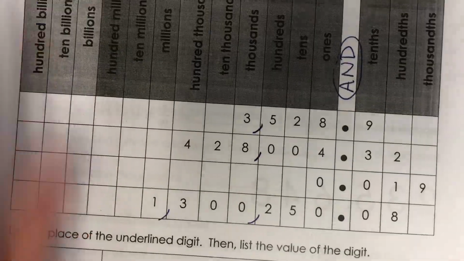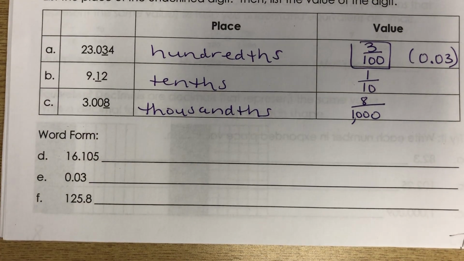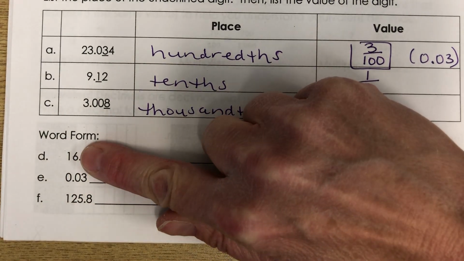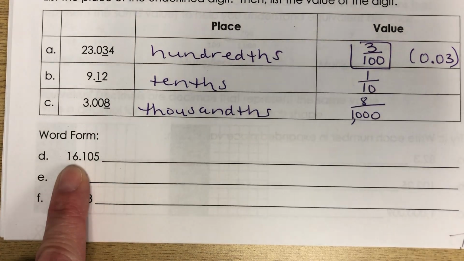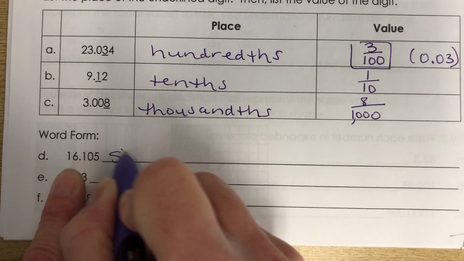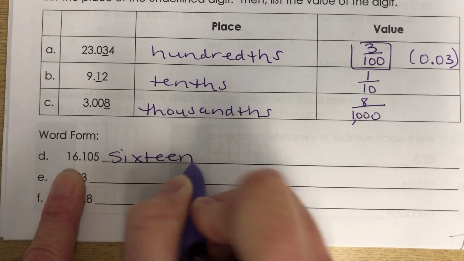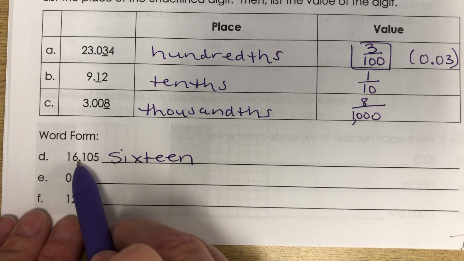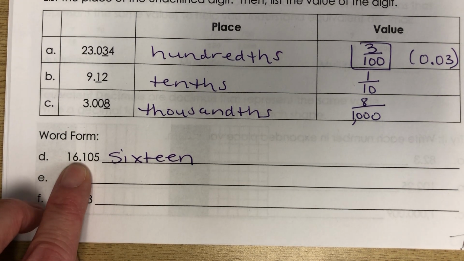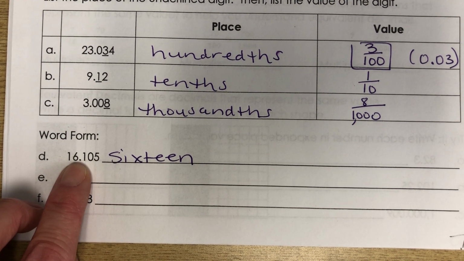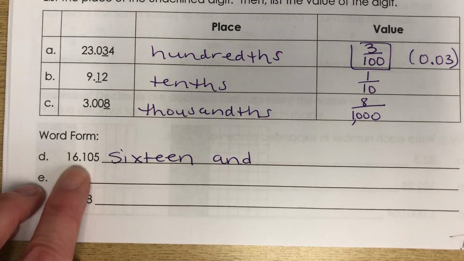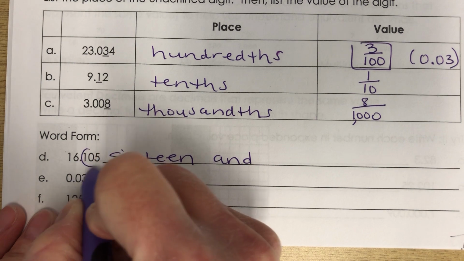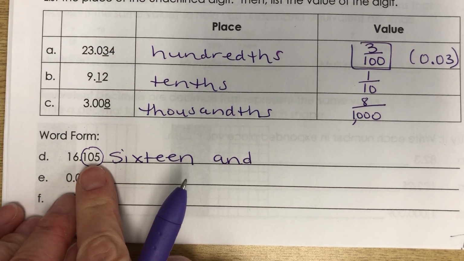Okay, now we are on to word form. And basically, if we can say it, then we can write it. It's the same process here. So start to the left of the decimal point, and what do we see? I just see the number 16. So I'm gonna go ahead and write 16. There's a decimal point. So do you know what I write next? What word replaces a decimal point? And. 16 and.